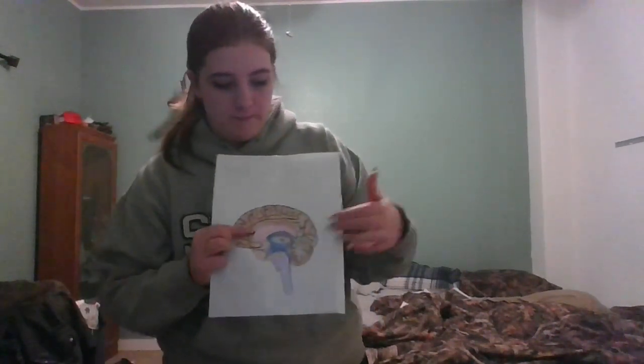You have your hypothalamus down here. You have the thalamus, which is the blue portion right here. Not the pink, the blue, sorry. And then the pink part is your corpus callosum. I believe I pronounced that correctly.